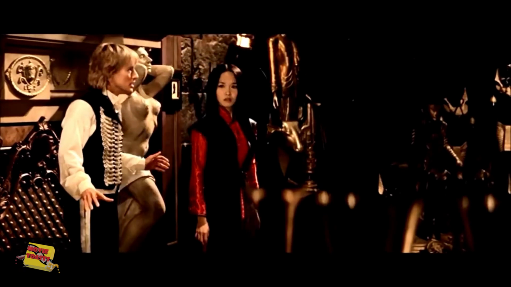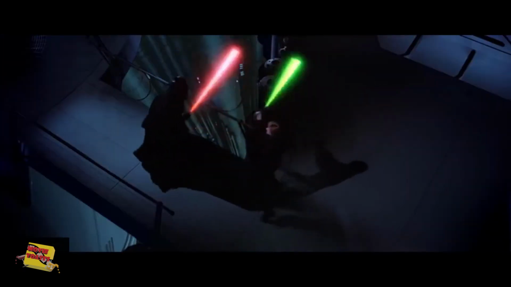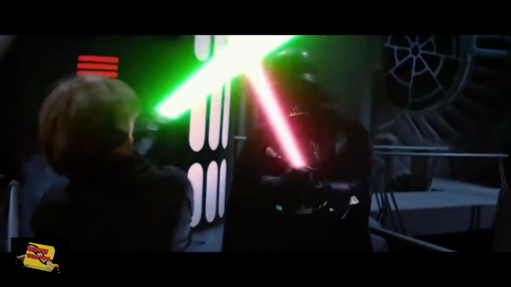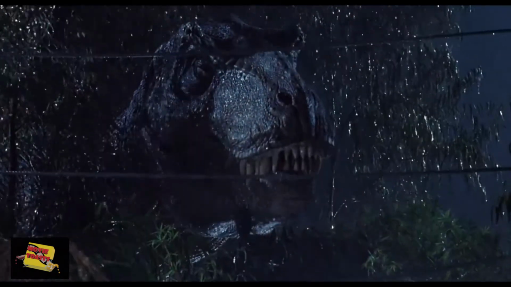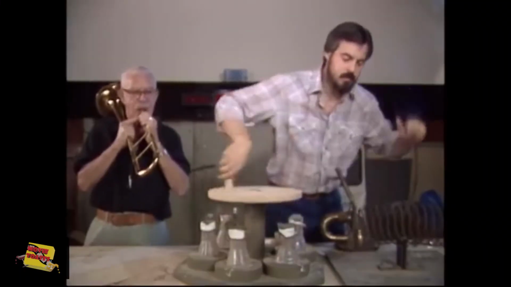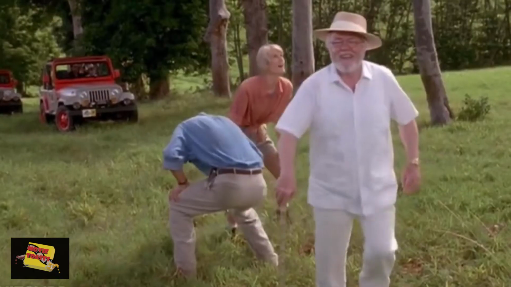But what about sounds that don't technically exist? How can you record the sound of something imaginary or extinct? Well, you have to get creative and think of sound in a much more abstract way. Let's take Jurassic Park, for example.